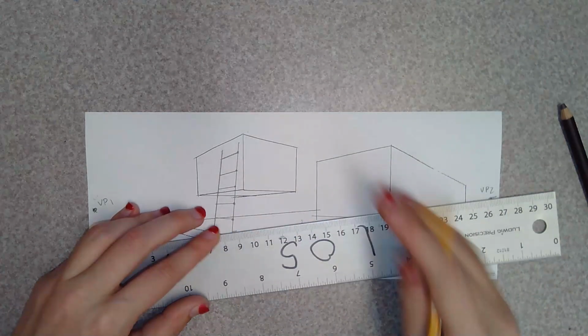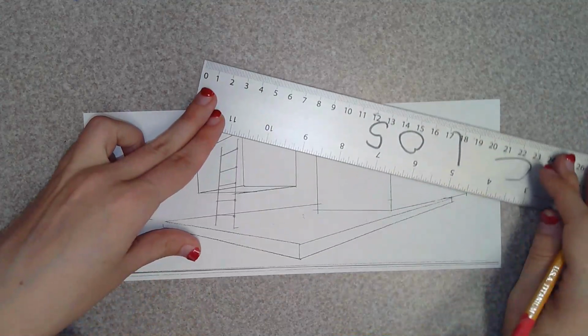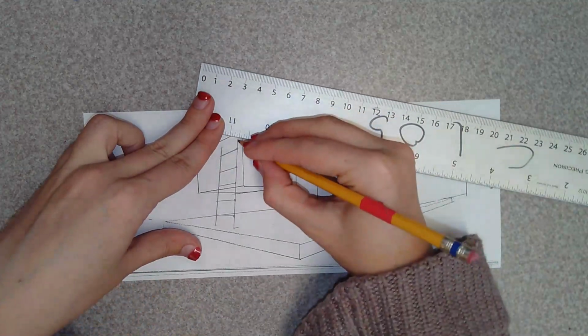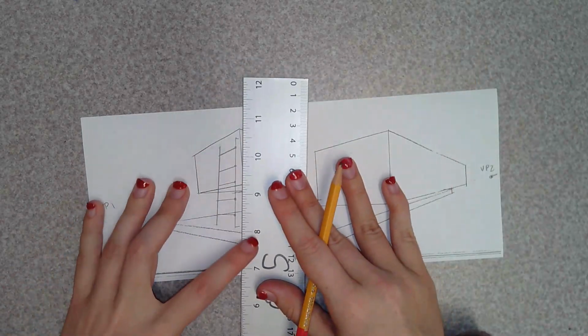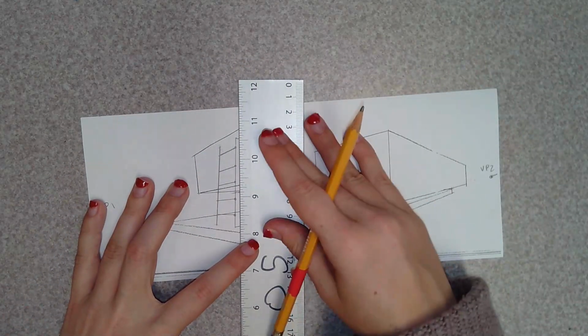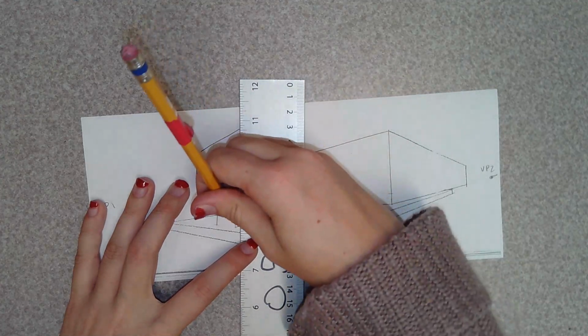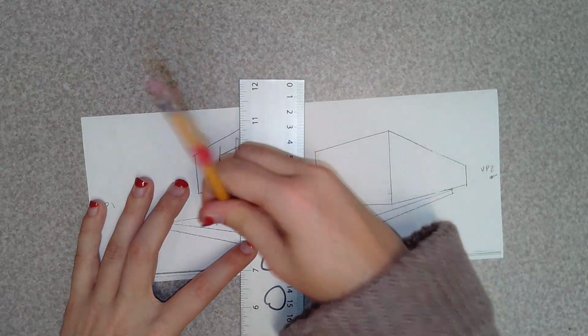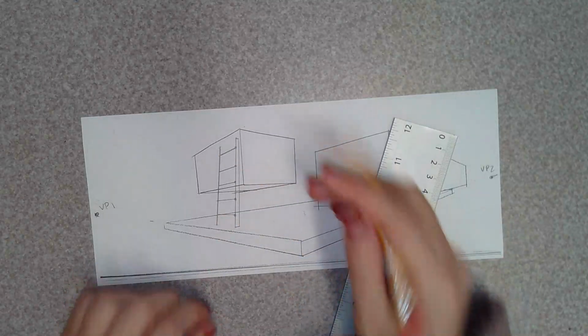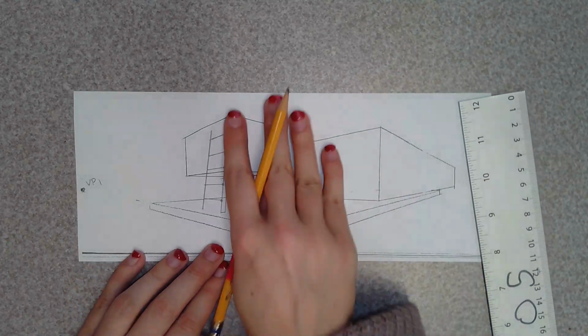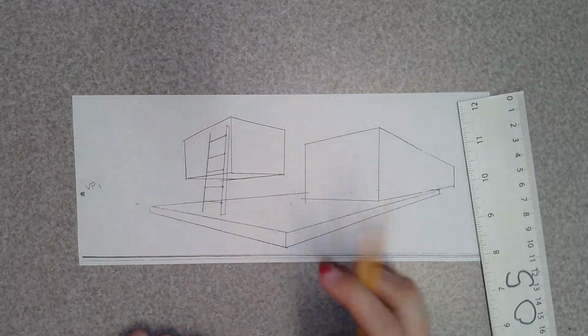Could add that little edge of my ladder, because then we would be seeing that edge, right? I could add that in, add in a parallel between my two little converging. Boom. And I could do the same for over here. You don't need to do that. I'm just looking for a very basic ladder.